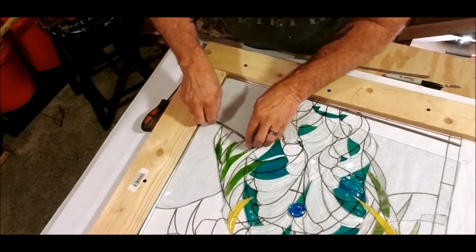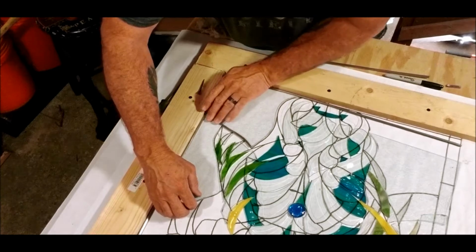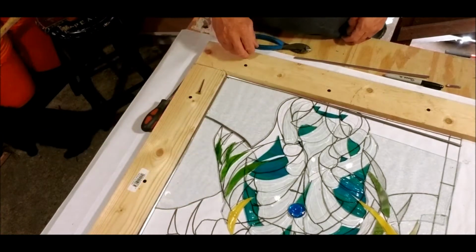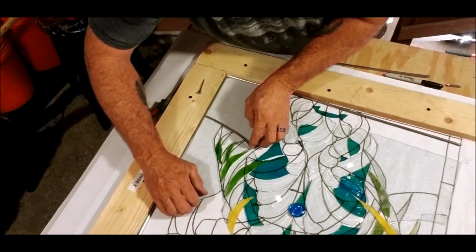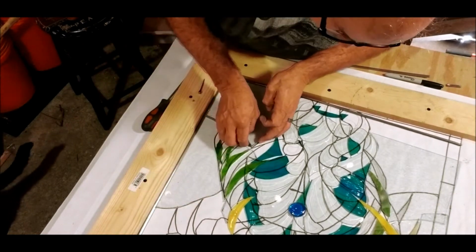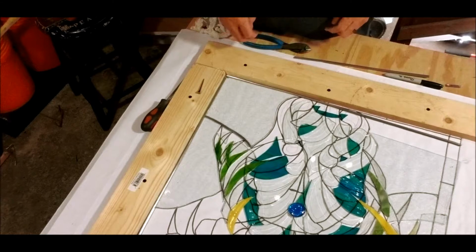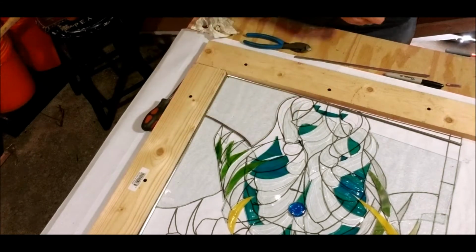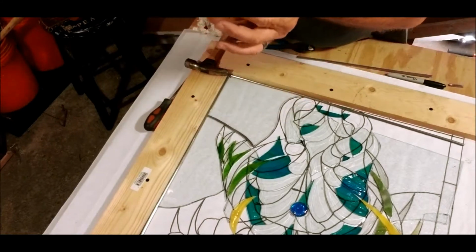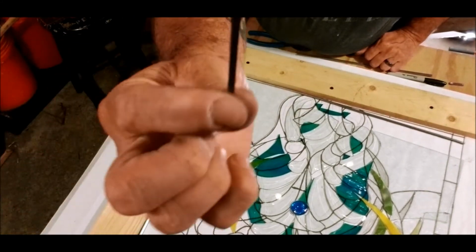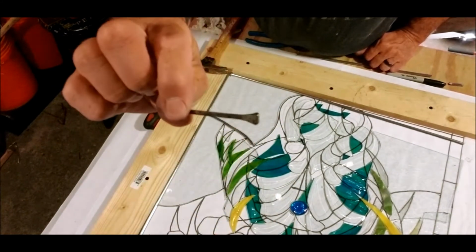So you just cut it to fit. And that's got lead around it. You've got to make sure that the glass is in the cane, in the lead. And once you get it in there, you hold it in place using a nail like this. You can use these. This is actually a horseshoer's nail.